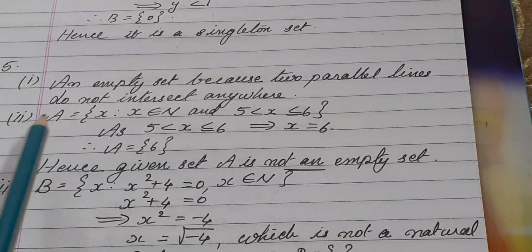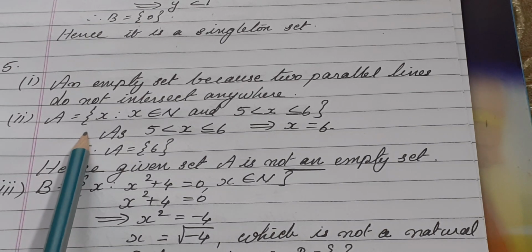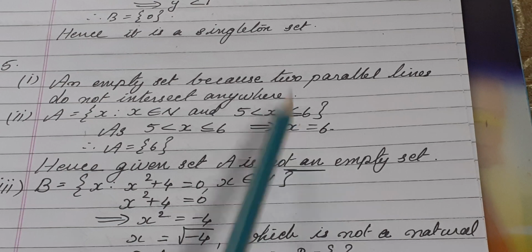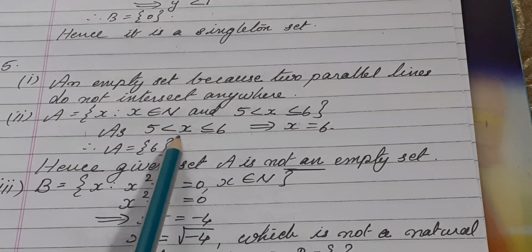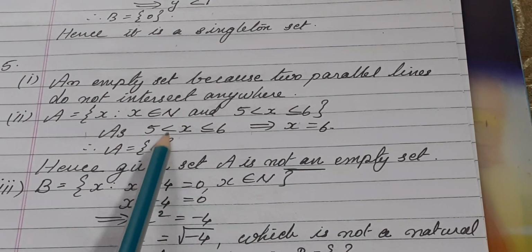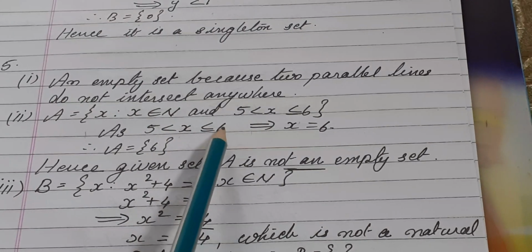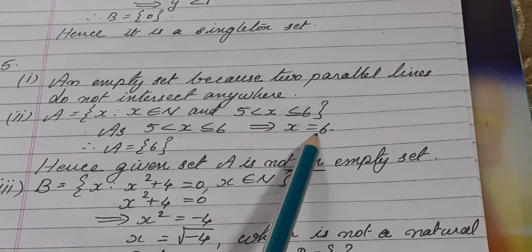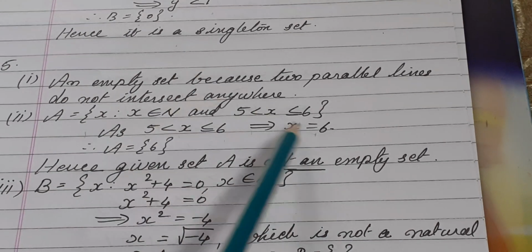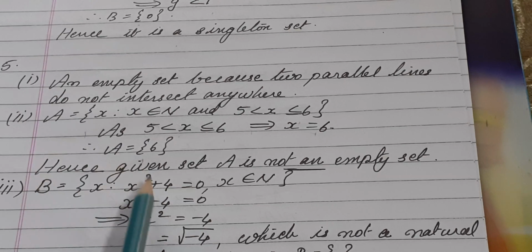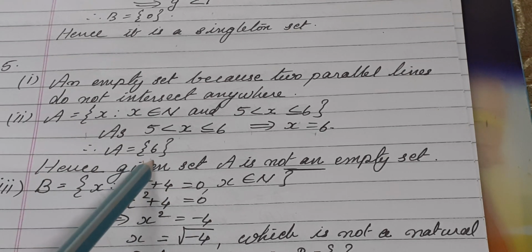Now the second one, A is equal to the set of all x such that x belongs to N and 5 < x ≤ 6. So from here 5 < x, so this 5 we cannot take, more than 5 and less than or equal to 6. How many elements are there? Only one natural number, that is 6. So A is equal to singleton {6}. Hence the given set is not an empty set because one element is there.